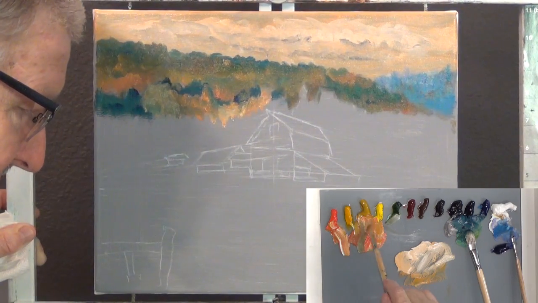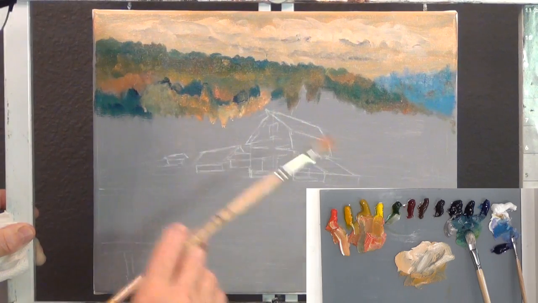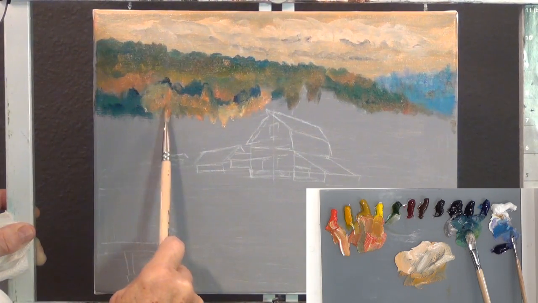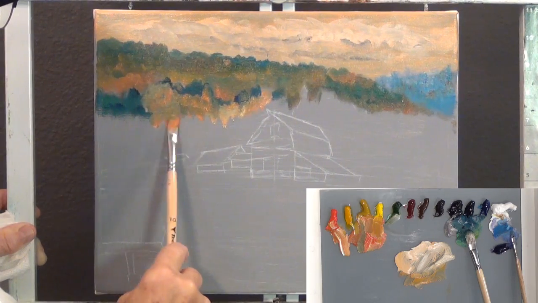These are having to be brighter and more paint, thicker paint.